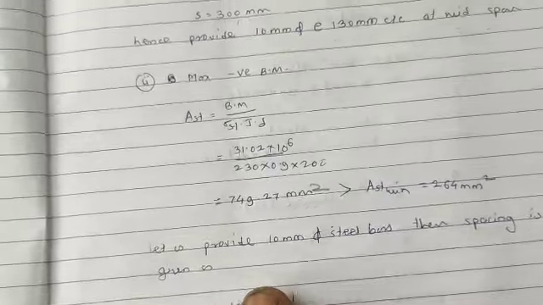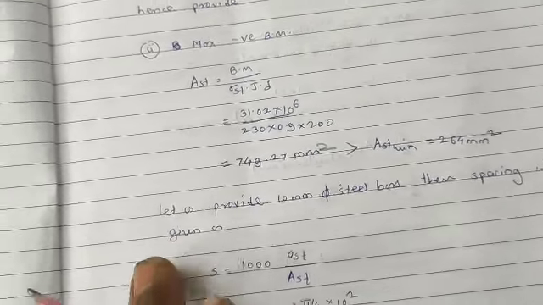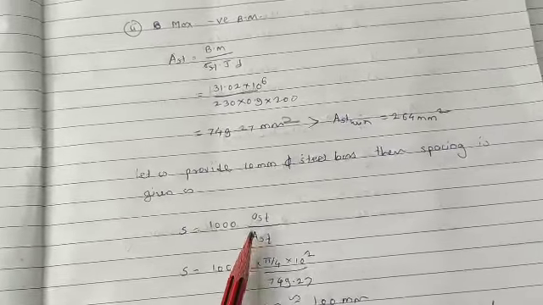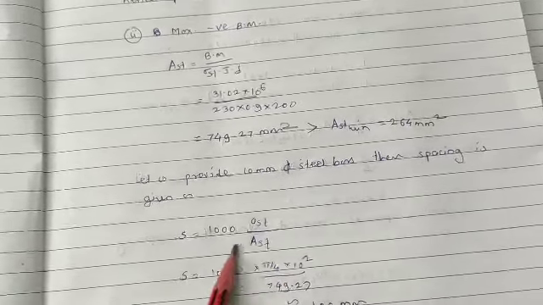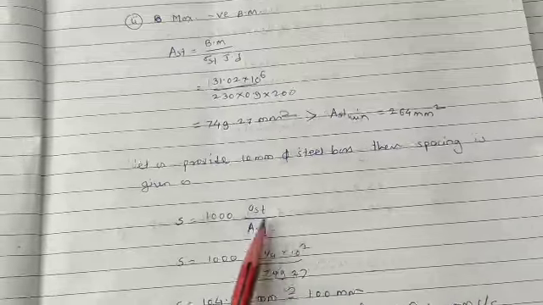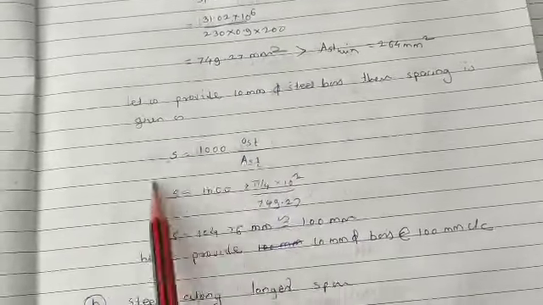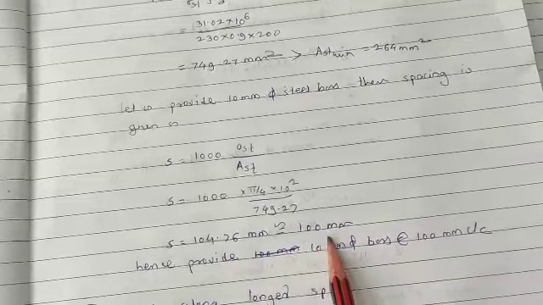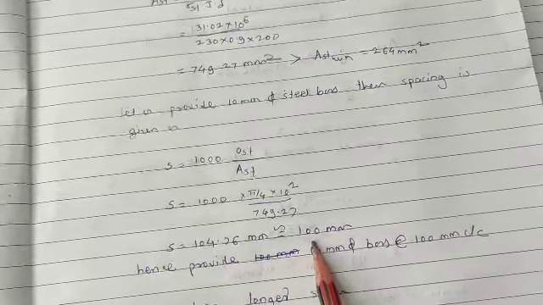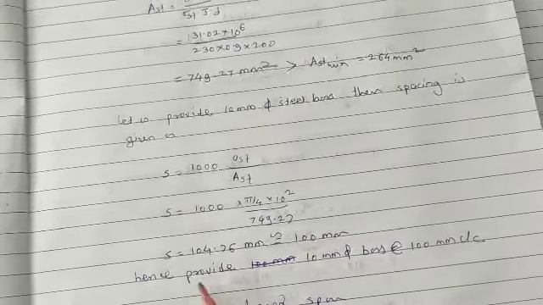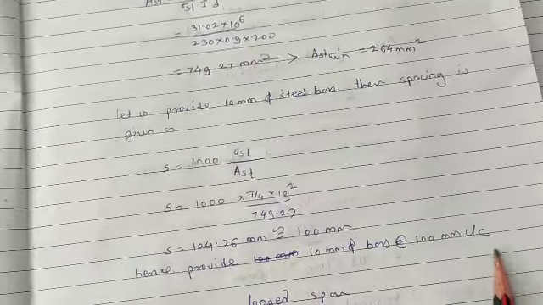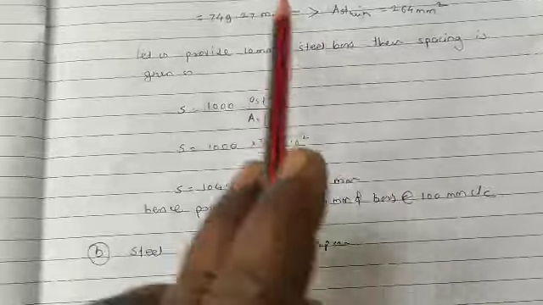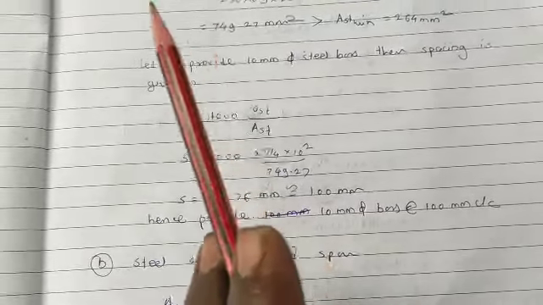Now again assume 10 mm diameter steel bars, then the spacing will be given as S equal to 1000 times area of one bar divided by total AST. After simplifying this equation, we are getting S equal to 104.76. So again go to the lesser side, and we are adopting spacing as 100 mm. Hence we have to provide 10 mm diameter bars at 100 mm center to center. So this is the steel along the shorter span direction.